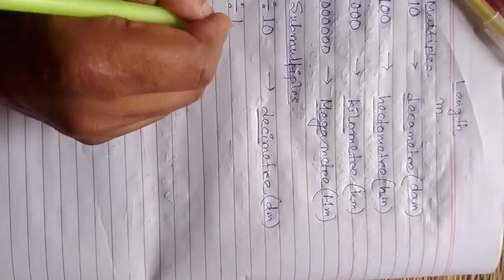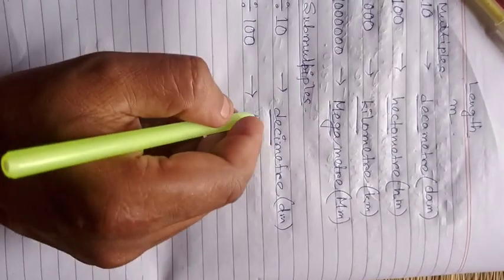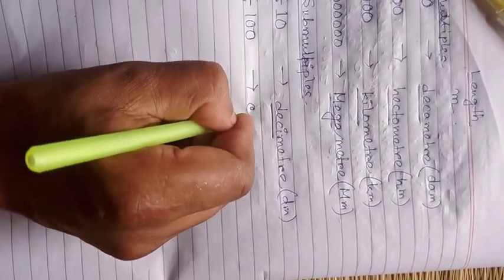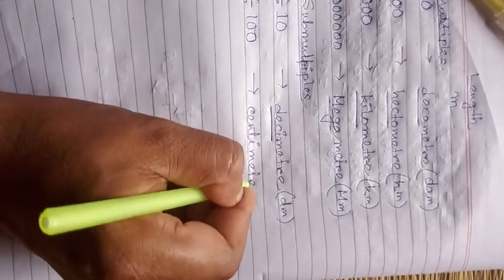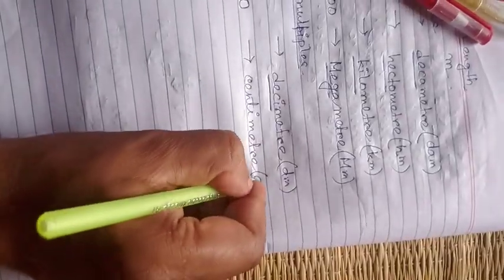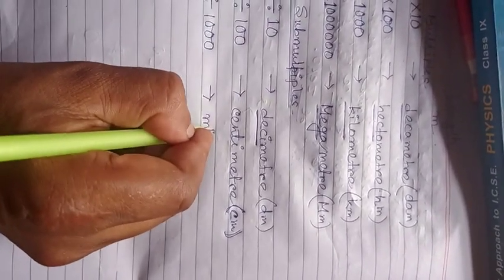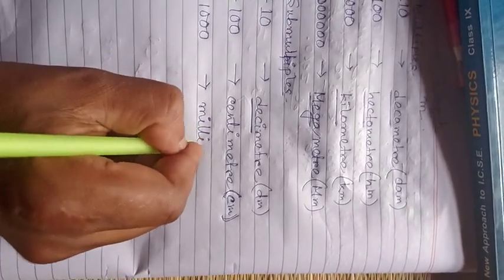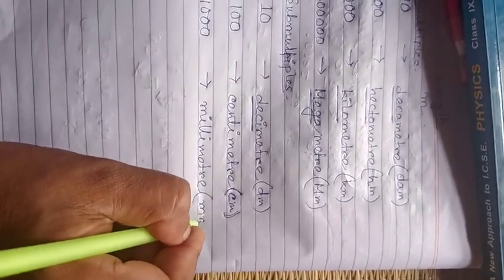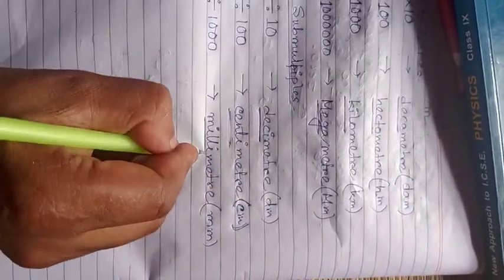For dividing the meter by 100, we use the submultiple centimeter, and write cm. Clear? This is the symbol cm. Now when we divide the meter by 1000, we can write it as millimeter, and we write mm. These are the prefixes we use for submultiples.